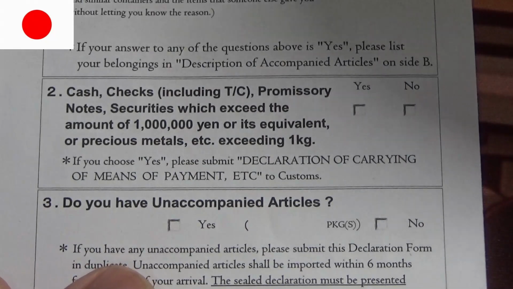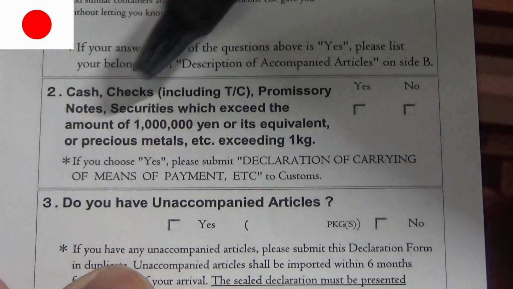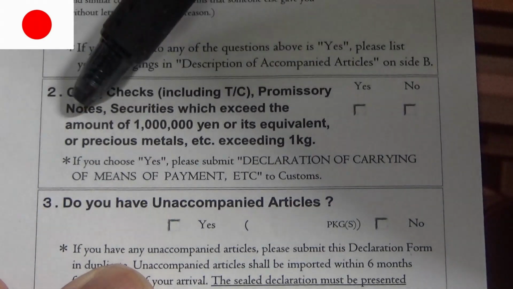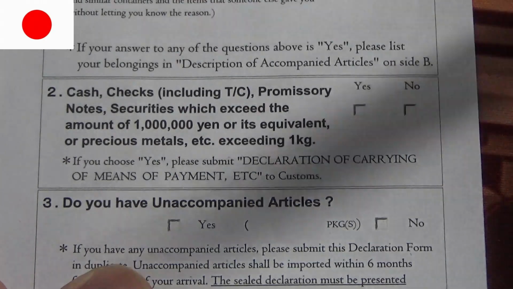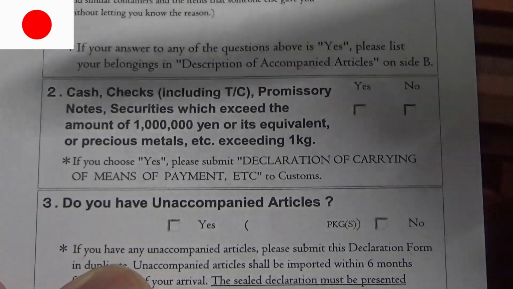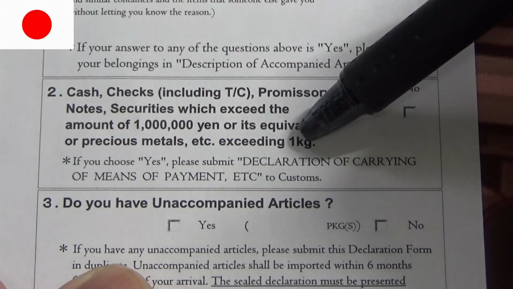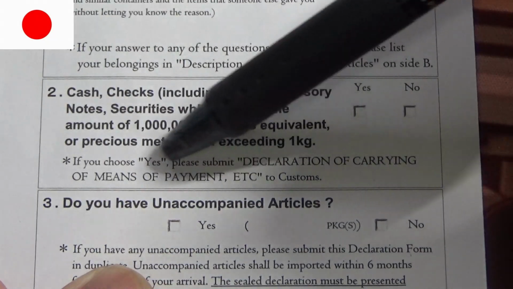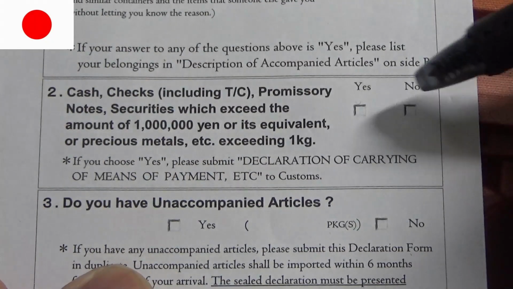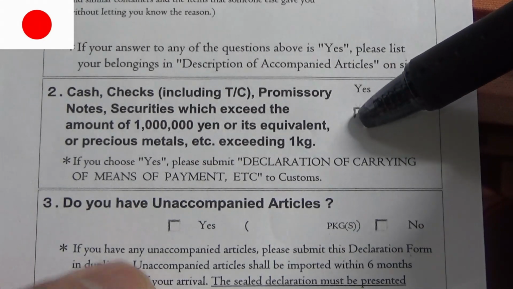Okay, number 2, cash, checks including TC, promissory notes, securities which exceed the amount of 1 million yen or its equivalent. That's like 10,000 US dollars, or actually less. Are you bringing any precious metals exceeding 1 kilogram? So you have to declare if you're bringing a total value of 1 million yen, yes or no. In my case, I don't. But if you are, be honest, because they're going to check.